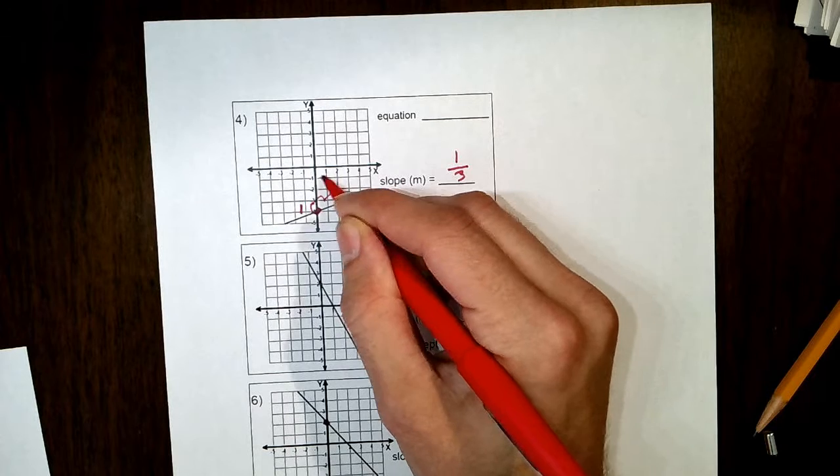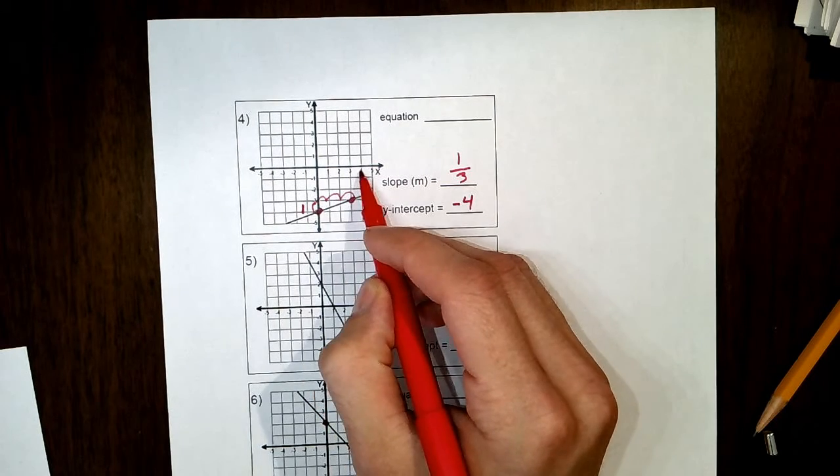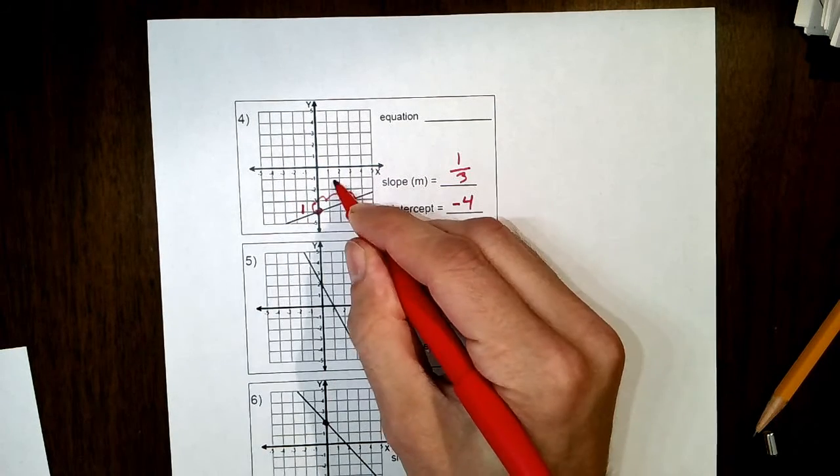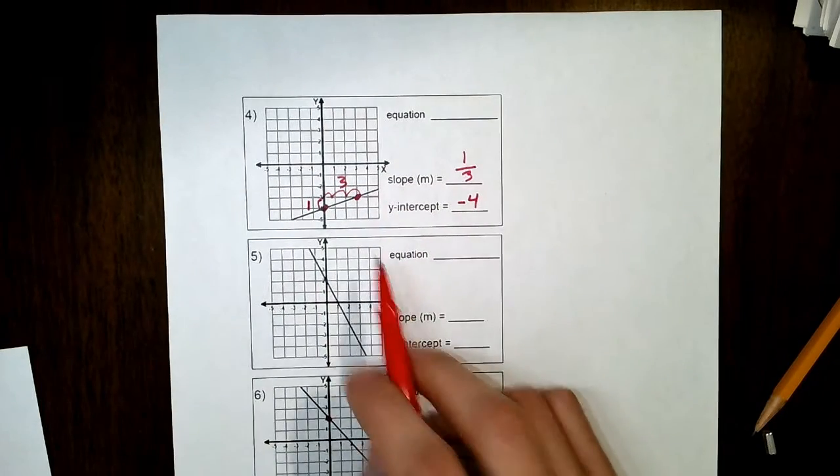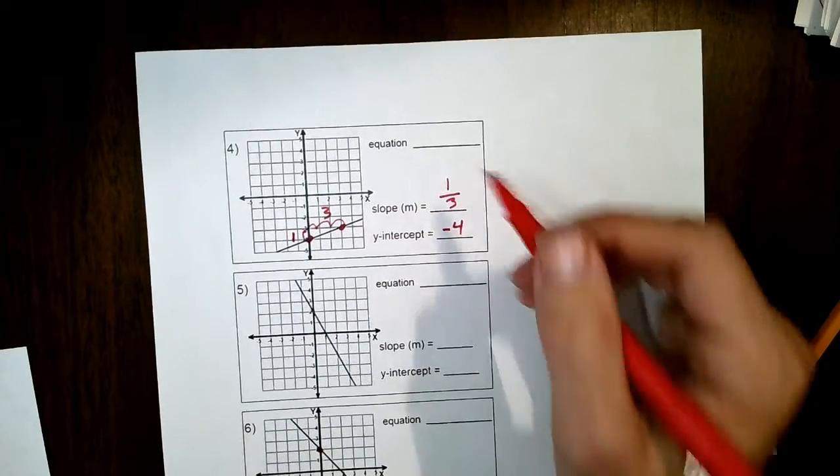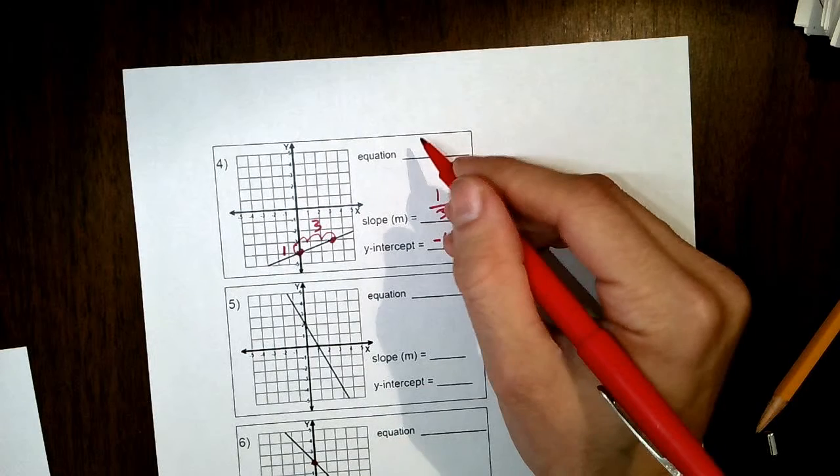We went right. Right is also positive. Look at the numbers here. Right is positive. Left is negative. So there's no negative numbers involved. Up 1 over 3. Okay, so an equation, Dylan, looks like what?